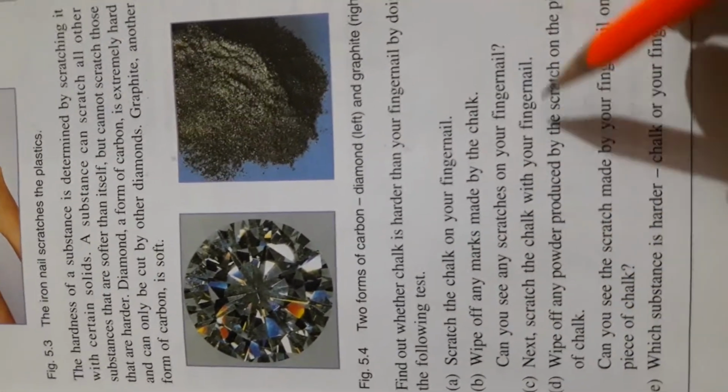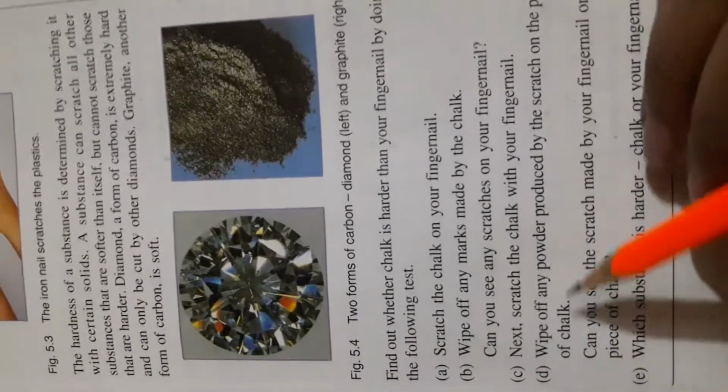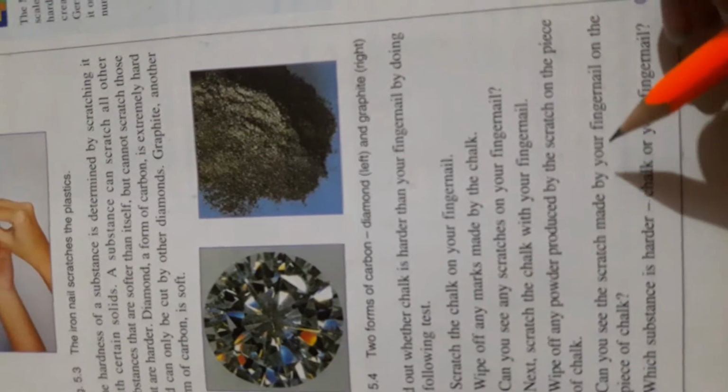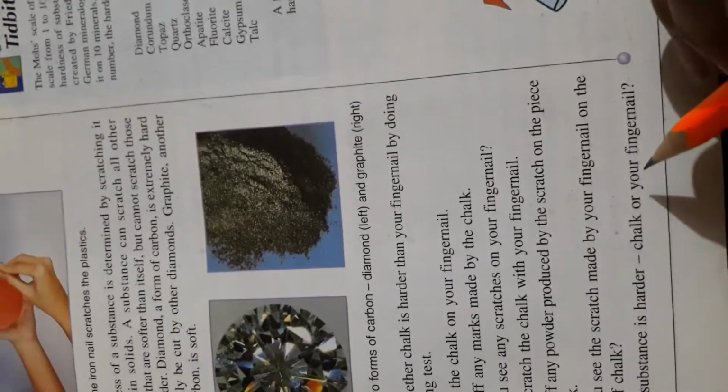Next, scratch the chalk with your fingernail. Wipe off any powder produced by the scratch on the piece of chalk. Can you see the scratch made by your fingernail on that piece of chalk? Which substance is harder, chalk or your fingernail?